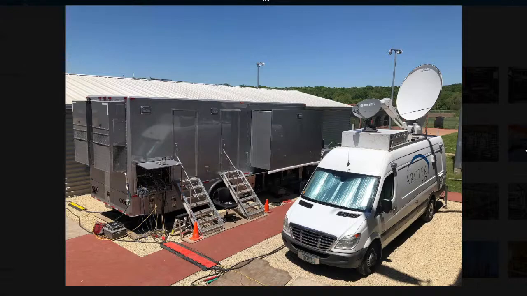Yeah, Tommy, I think it is actually a Girling truck. I believe Girling has a video. Girling and Associates is a production truck company, or a truck manufacturing company, out of Sunbury, Ohio, outside of Columbus, and they build a lot of these production trucks.